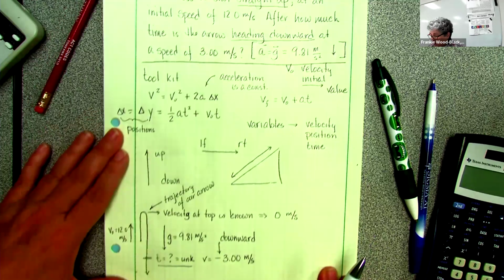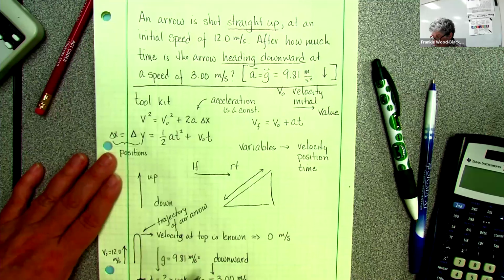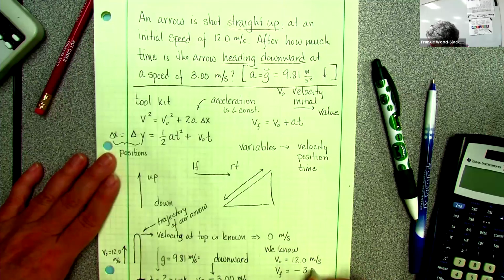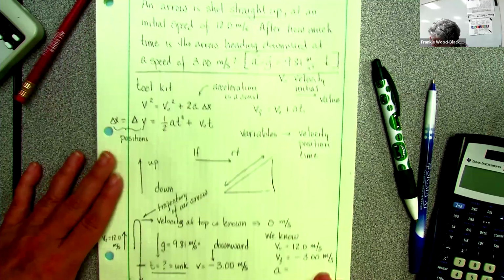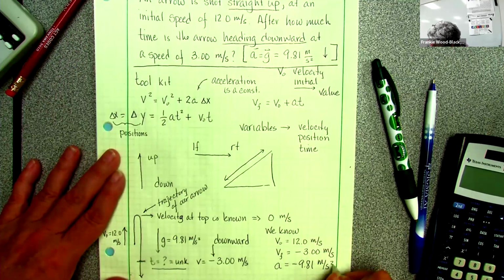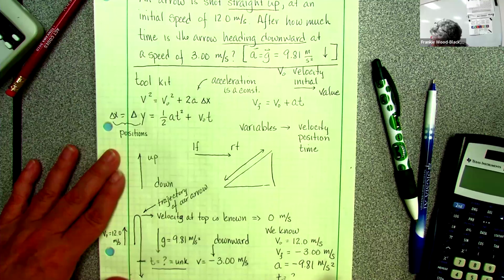So let's look at our toolkit. We want to find time. So let's look at what we know. Our initial velocity is a positive 12.0 meters per second. We know our final velocity is minus 3.00 meters per second. We know our acceleration, and our acceleration is a negative 9.81 meters per second squared, and time is what we don't know.